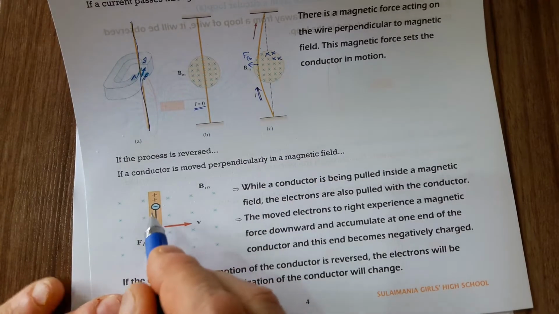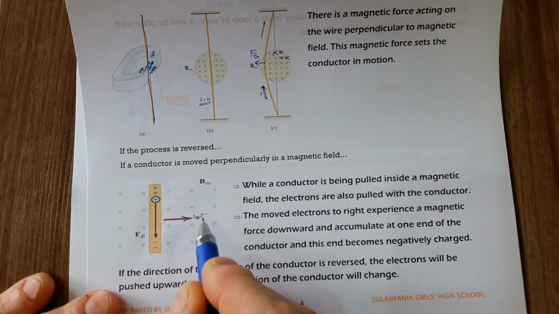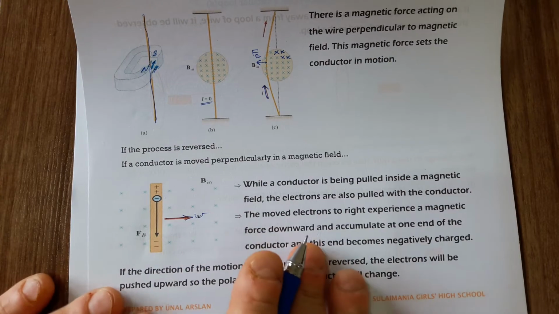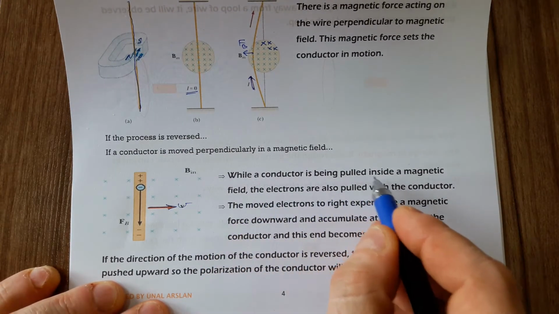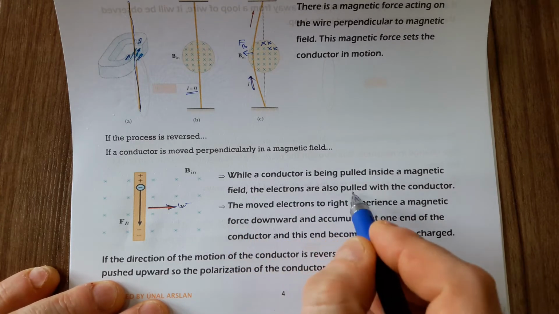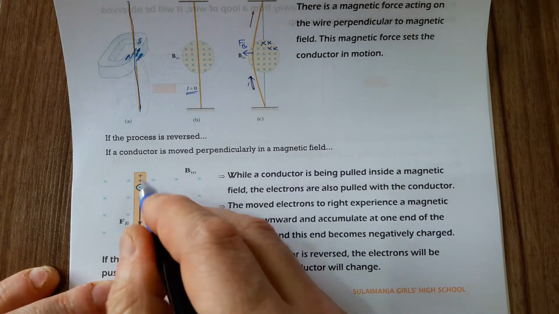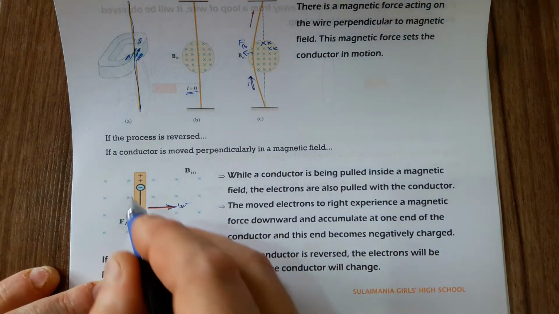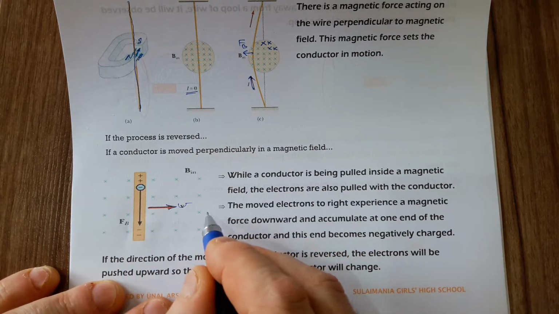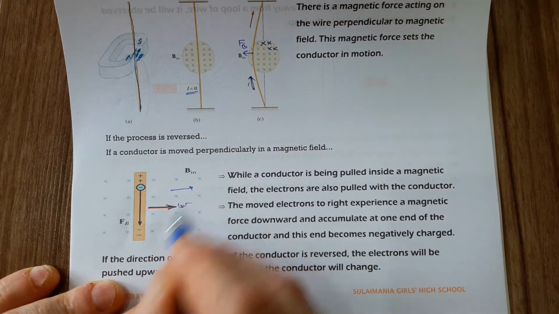As you see here, a conductor is pulled. You are going to pull it with your hand or with any external force. While a conductor is being pulled inside a magnetic field, the electrons are also pulled with the conductor. Remember, on a conductor there are free electrons. Electrons are free to move. Protons are at the nucleus, but electrons are free to move. When you pull the conductor, the electrons also move with the conductor from left to right, in that direction.